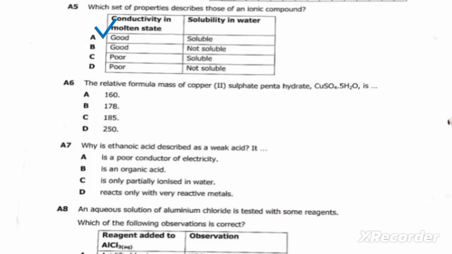We shift to the next question, which is question A6. The question reads, the relative formula mass of copper 2 sulfate pentahydrate. We are given the chemical formula, so let us find the relative formula mass of the compound given here. So we are going to start with the oxygen.